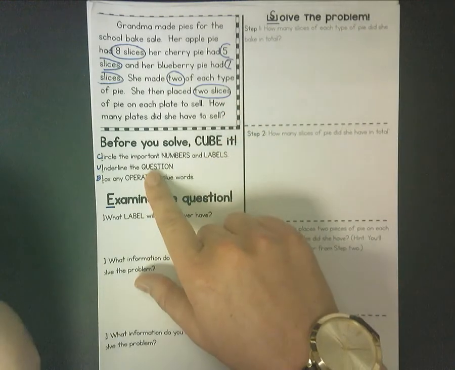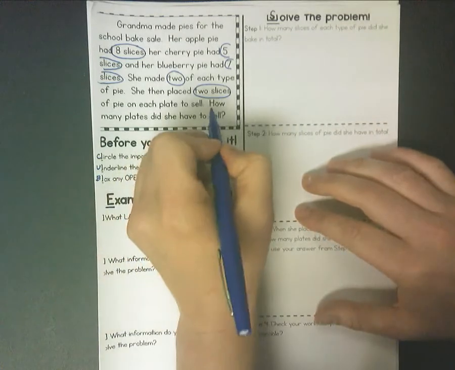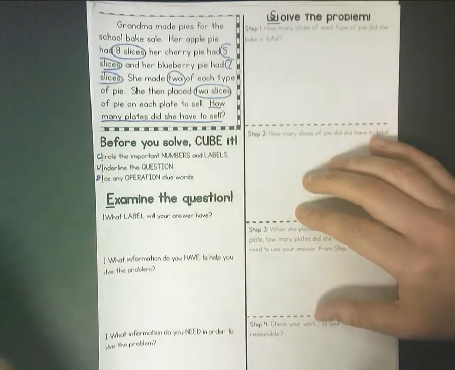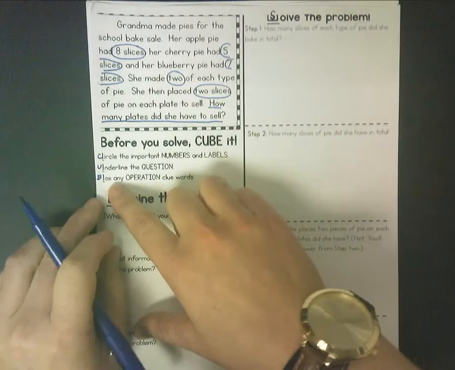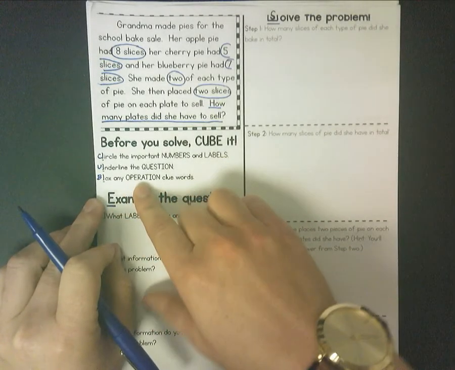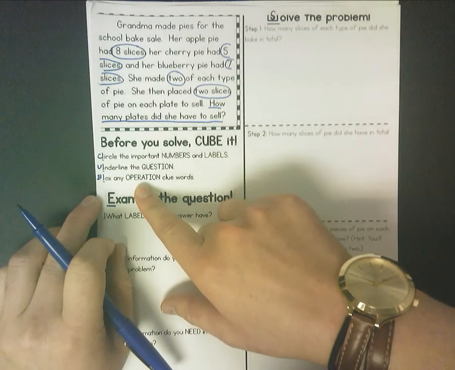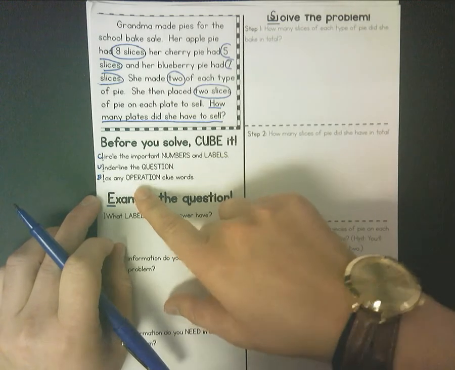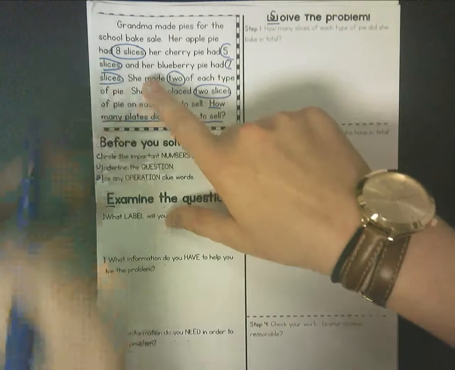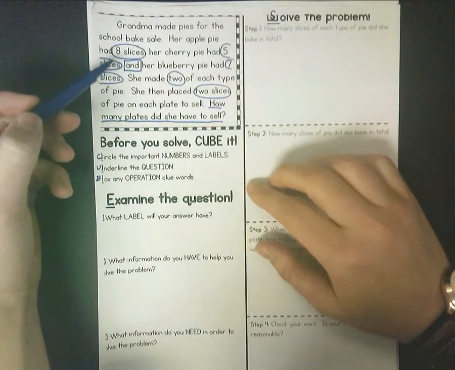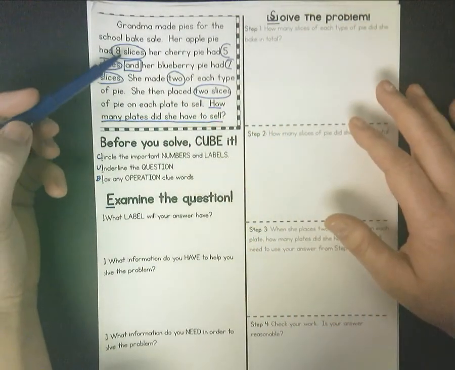Now we're going to underline the question. What are we trying to figure out? And it is, how many plates did she have to sell? Then the last thing is to box any operation clue words. That means words that help you decide whether you should add, subtract, multiply, or divide. So I don't really see a ton in this problem. I do see this word and, and sometimes that word and means there's two things together. So a lot of times that means to add. But that's really the only one I see in here.